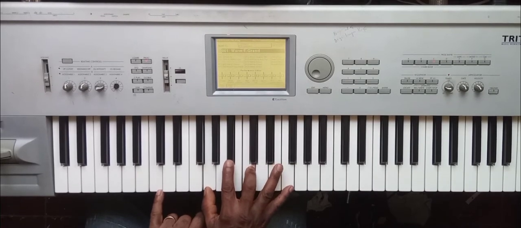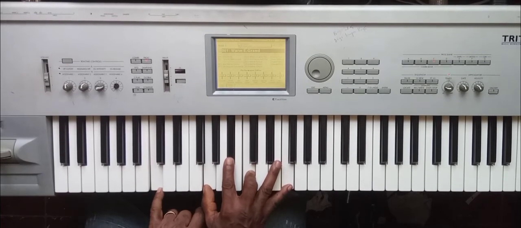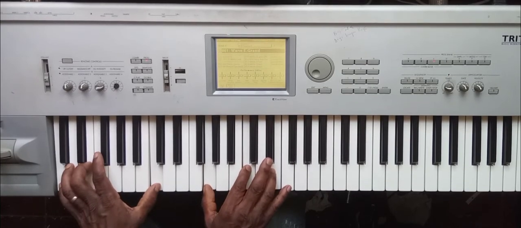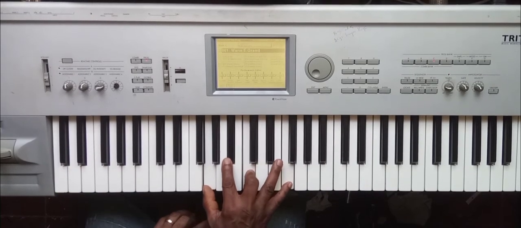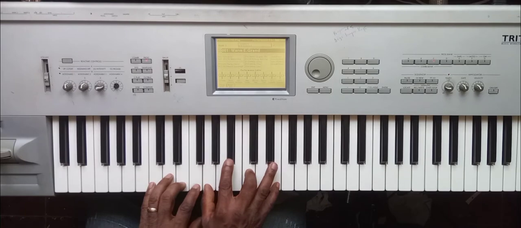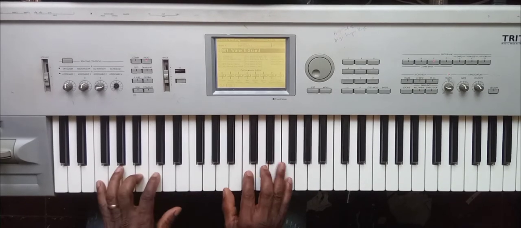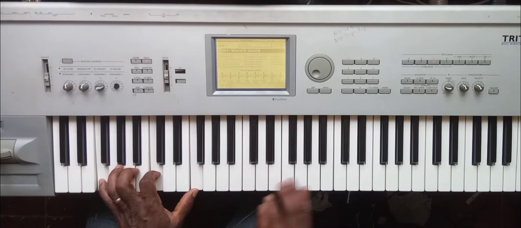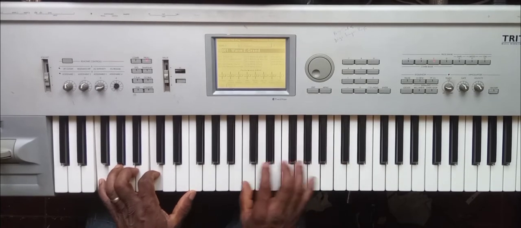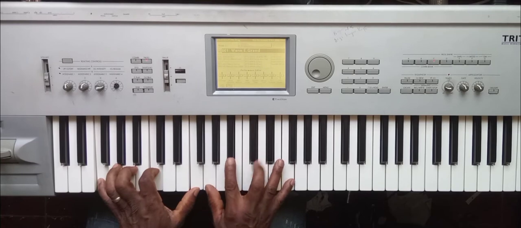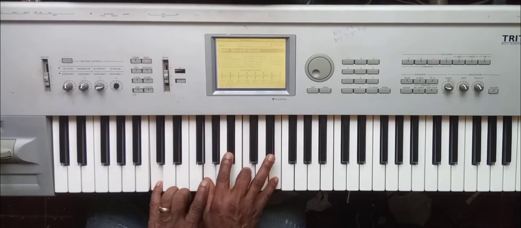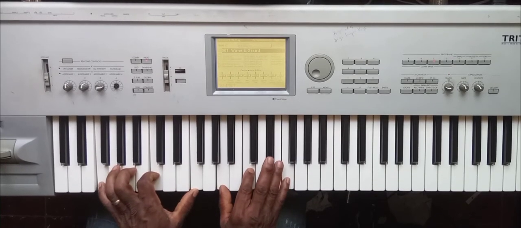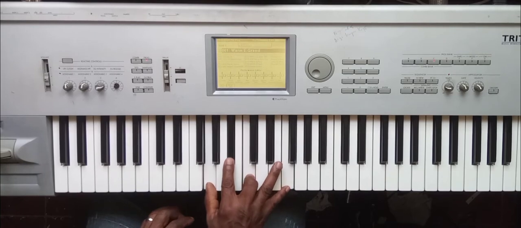That F coming up. So it could be used as a passing chord as well, to the C dominant, then resolve to the root, which in this case is C. So that's your C7th suspended 4th or C7 sus chord.